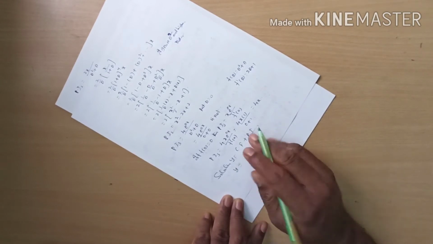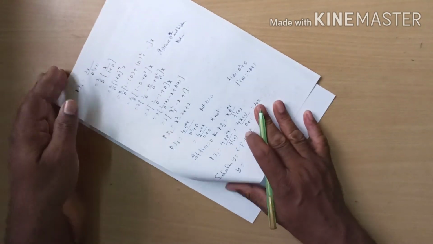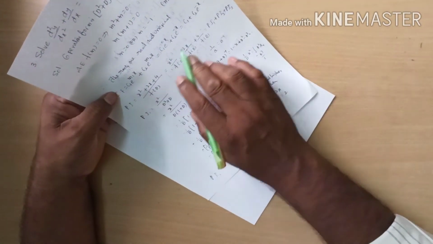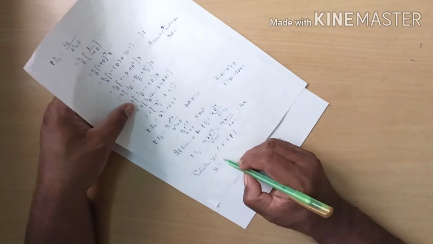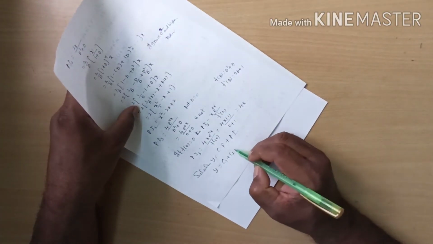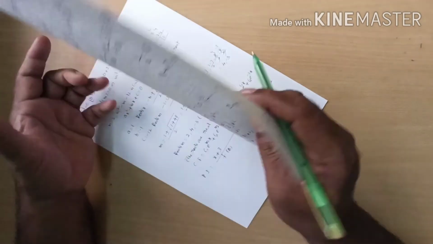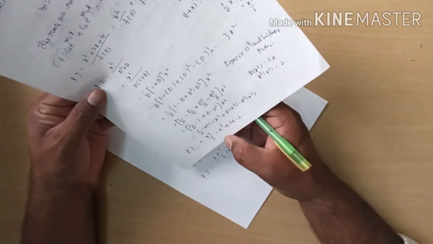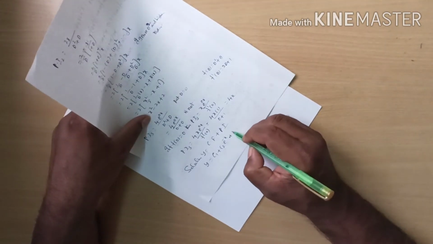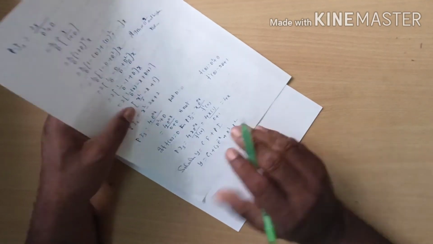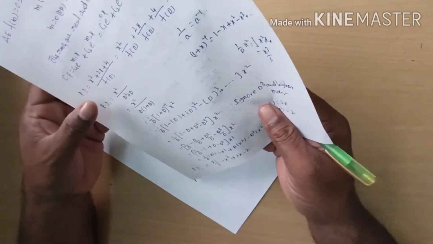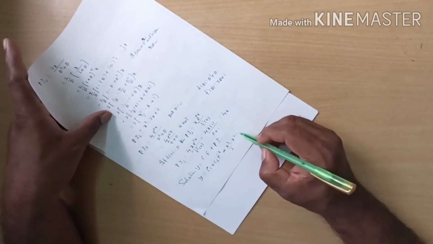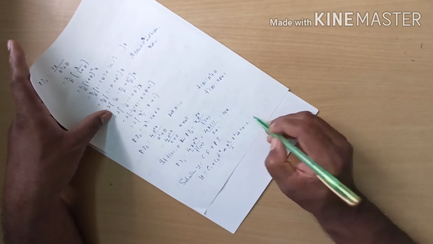What is CF here? The roots are 0, minus 1. Therefore, C1 plus C2 into e power minus x is CF. PI1 is x power 3 by 3 minus x square plus 2x minus 2.